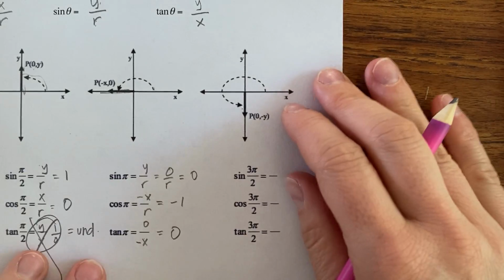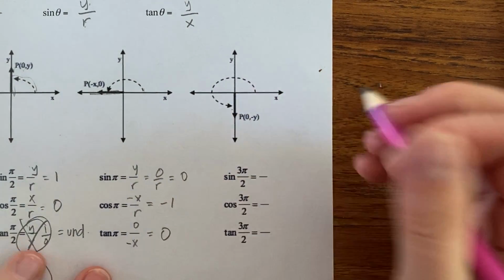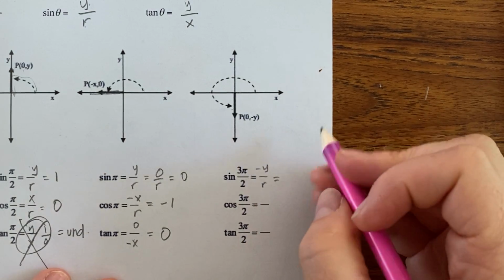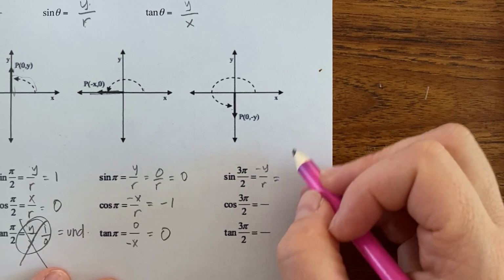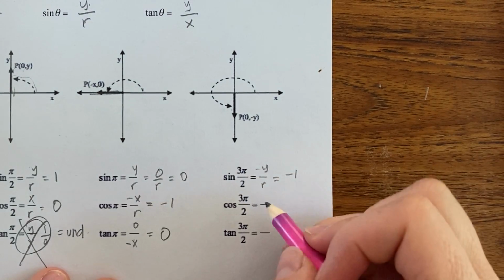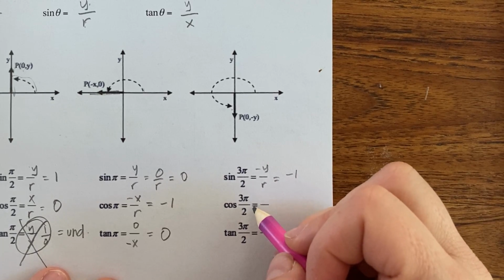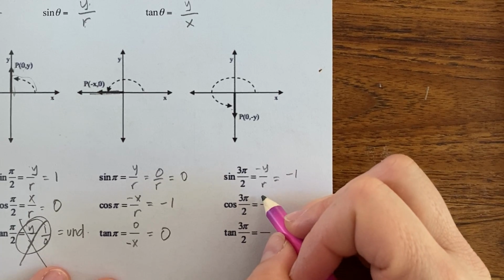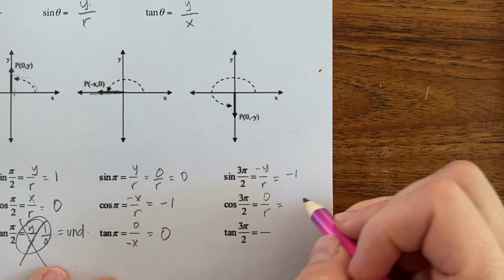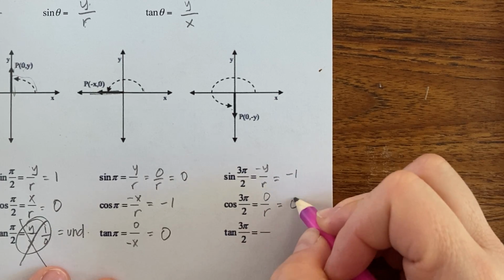Our last quadrant angle, sine will be negative y over r, which is, right, y. So that will be negative 1. The cosine will be 0 over r, x over r, which will be 0.